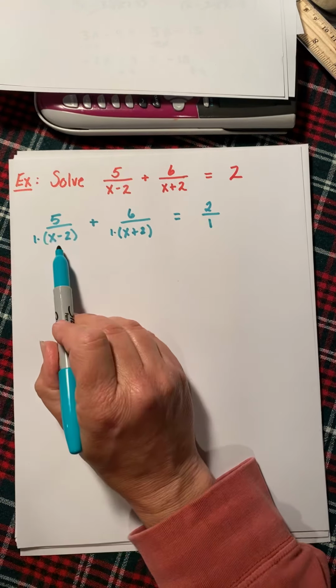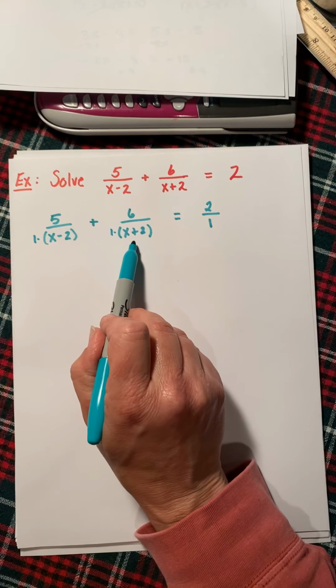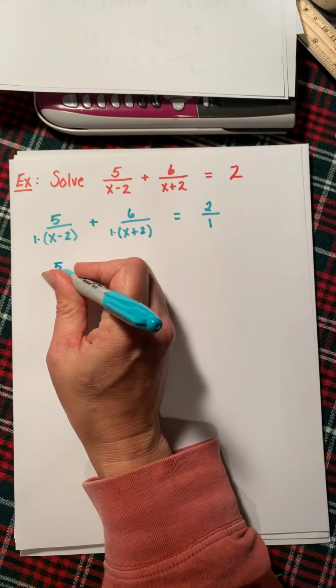So what is the left denominator missing that the right one has? Well, the x plus 2. So this guy needs x plus 2. So I'm going to have 5.